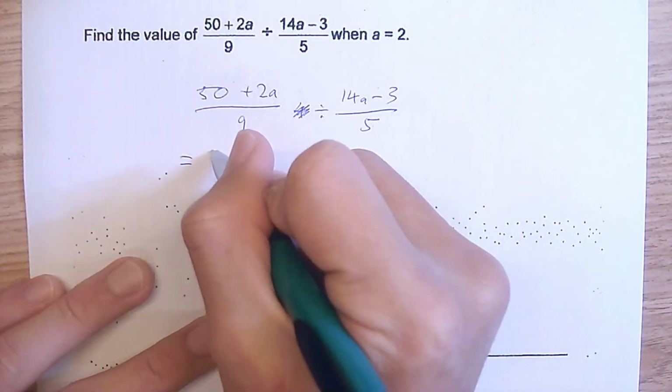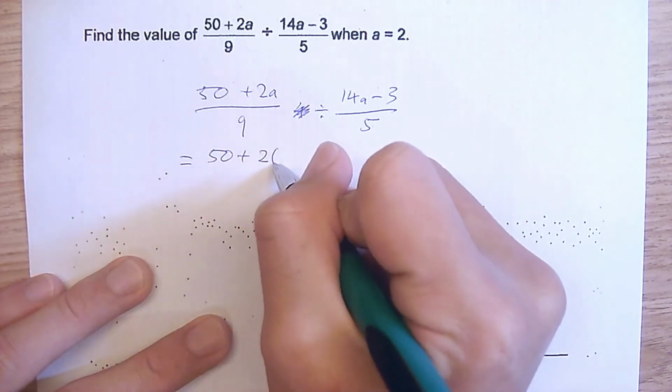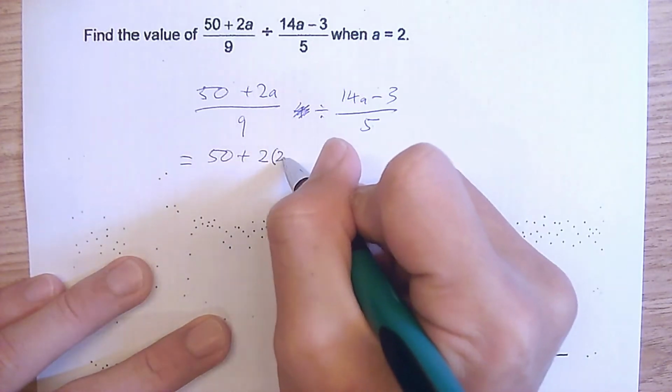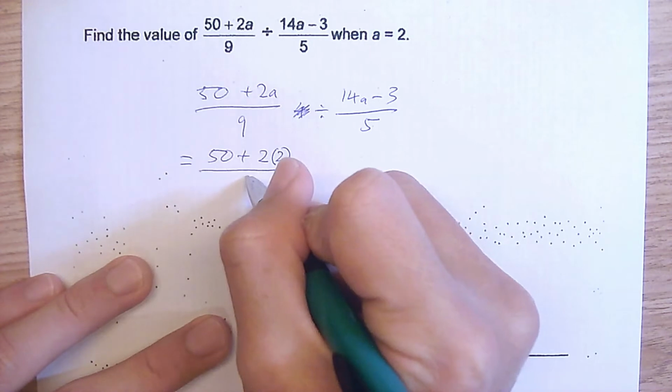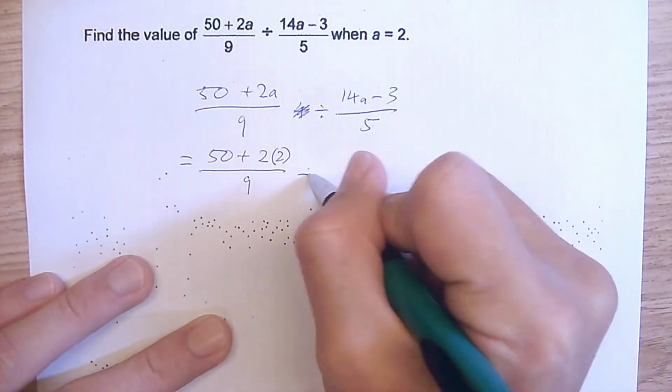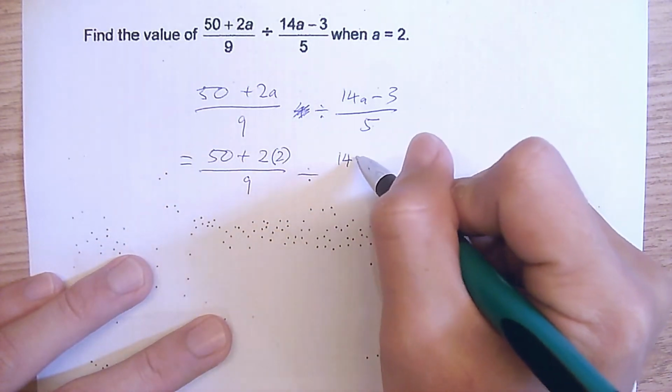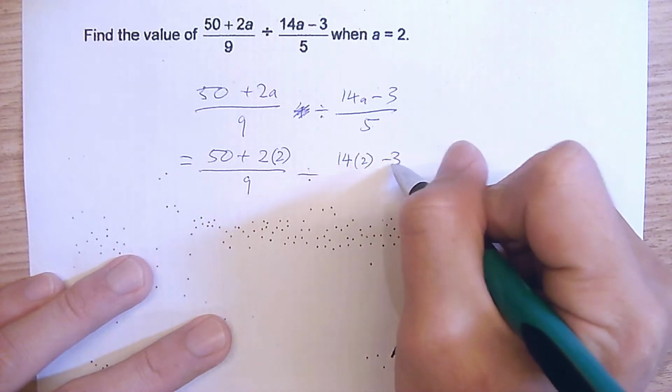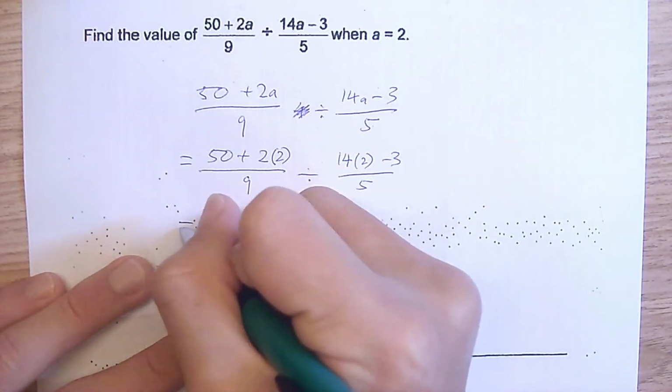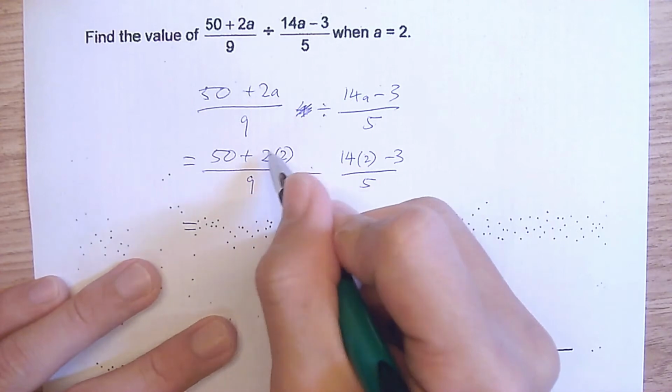So this will give us 50 plus 2. Instead of writing a, write down 2, because the value of a is 2, over 9. Everything else remains the same. Instead of writing 14a, write 14 bracket 2 minus 3 over 5. Okay, now what will this give us?